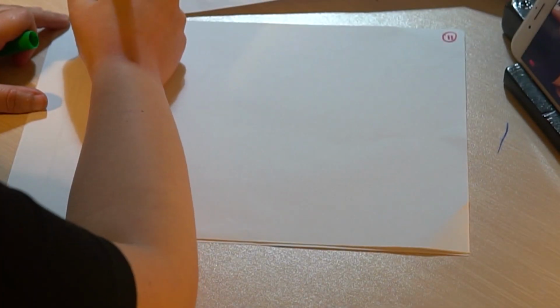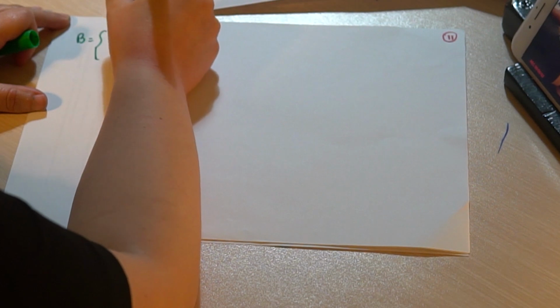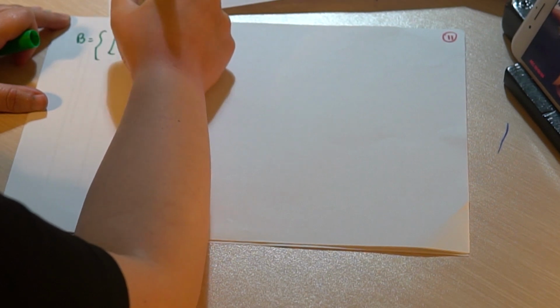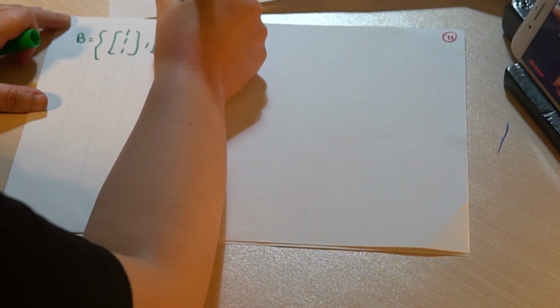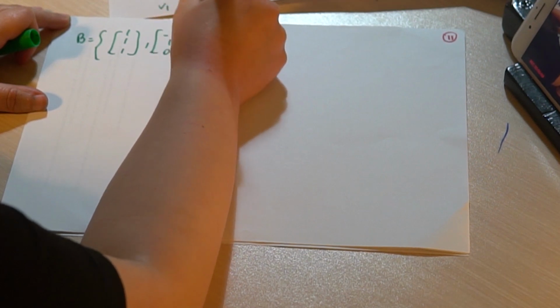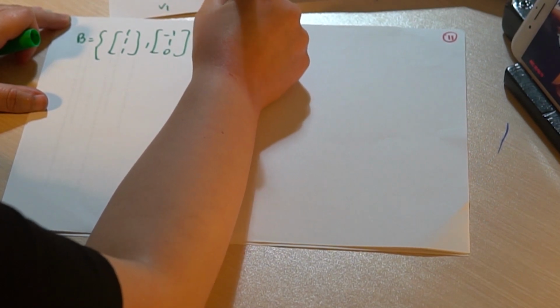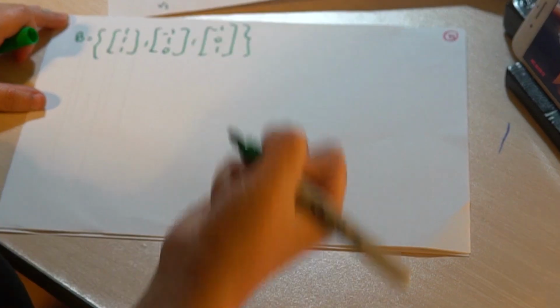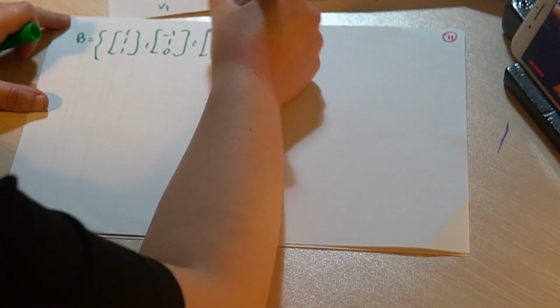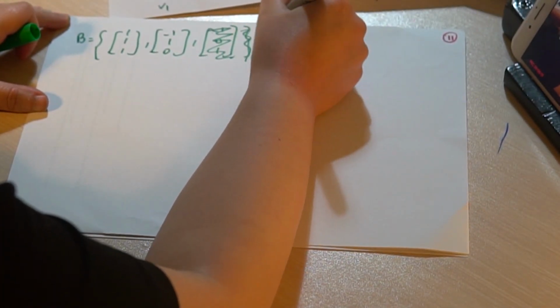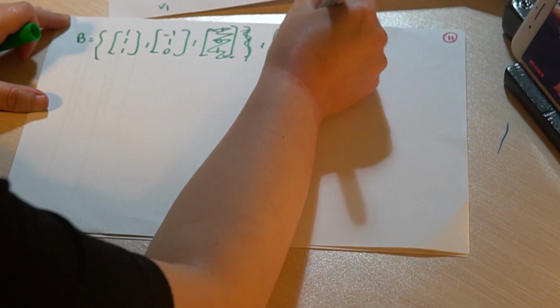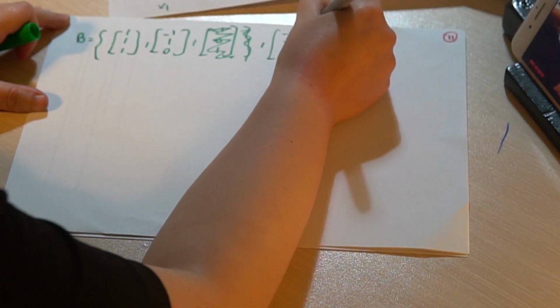When we use these vectors, 1, 1, 1, minus 1, 1, 0, sorry, this is not minus 0, 1, we find this one as minus 1 over 2, minus 1 over 2, 1.